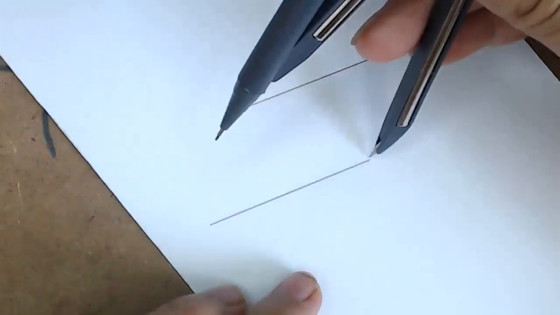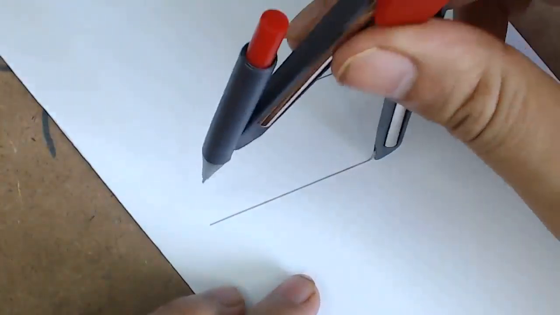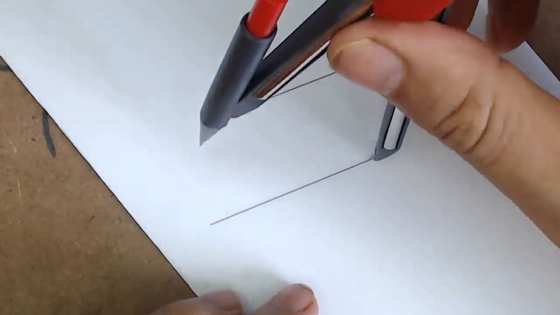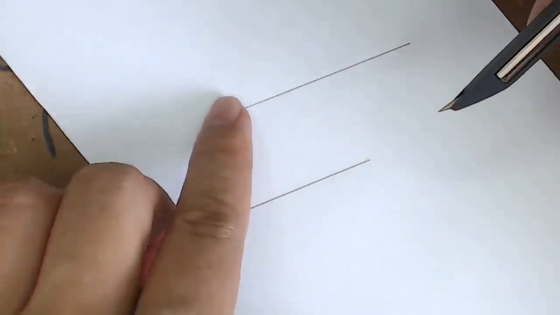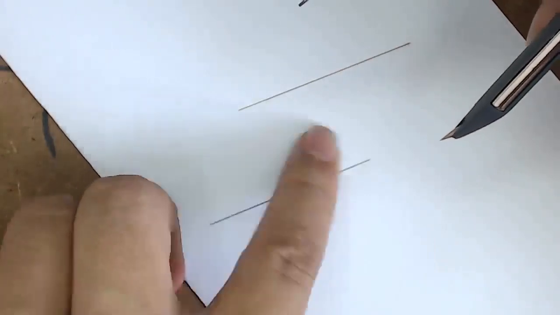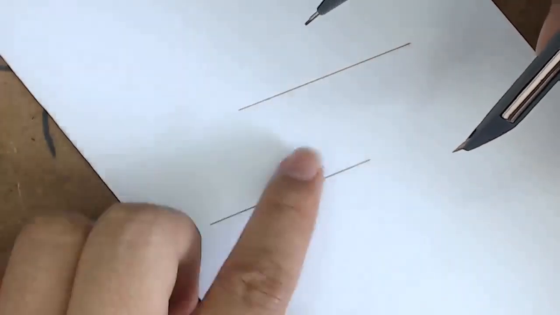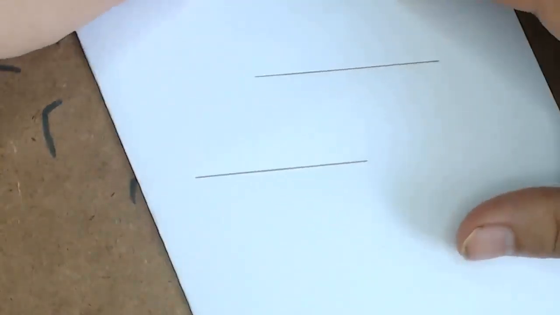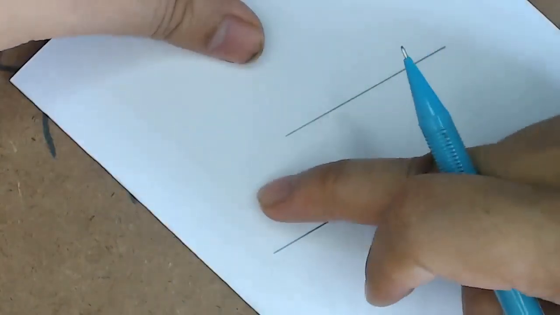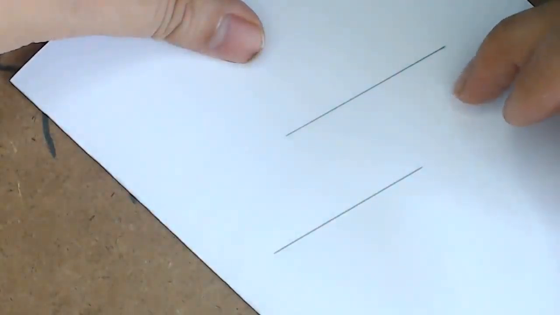If you still try to find the locus using a compass, you will get something which is not a locus. Now, how are we supposed to construct a line in the middle, which is equidistant between both lines? Any idea?